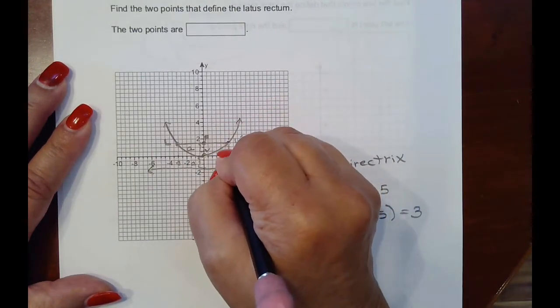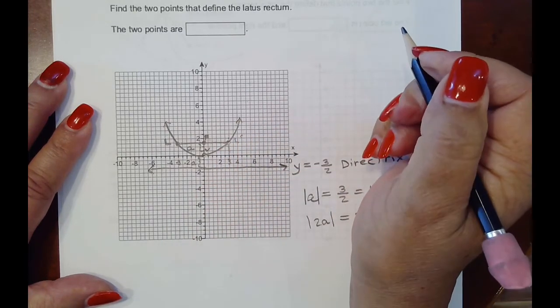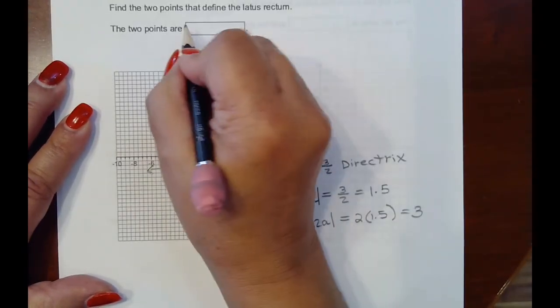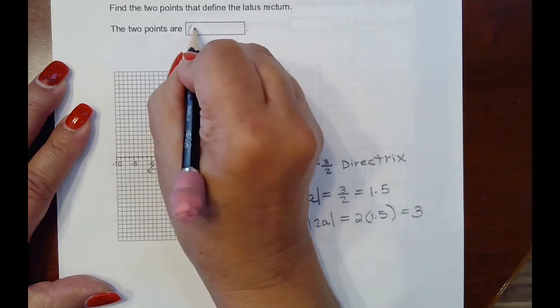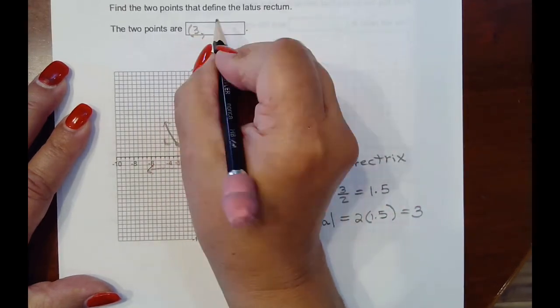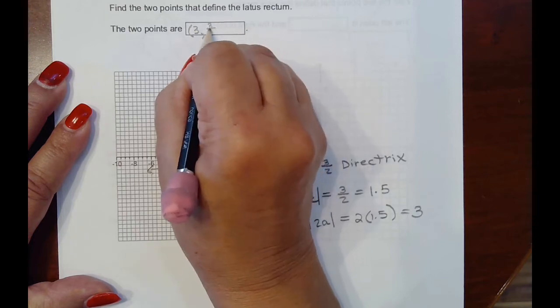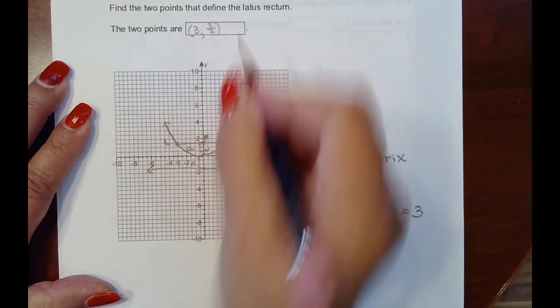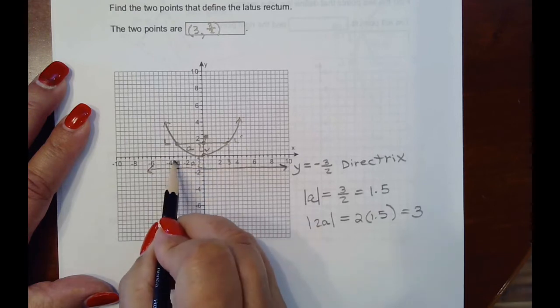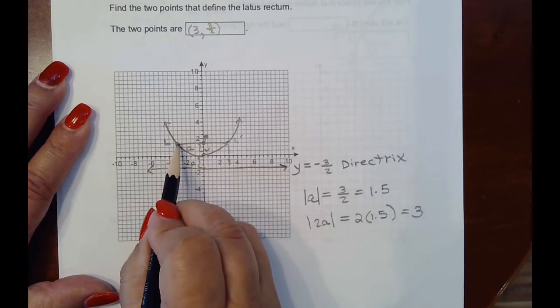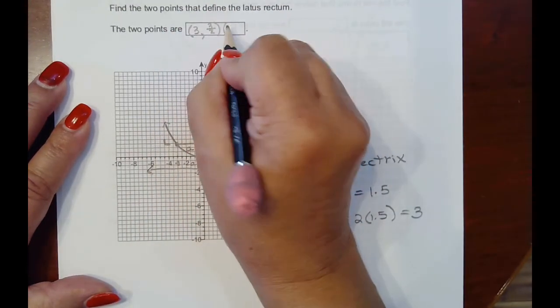So that's one of our points: 3, and you can either call it 1.5 or you can call it 3/2. And then the other point over here is just -3, and it's 1.5 units up in the air.